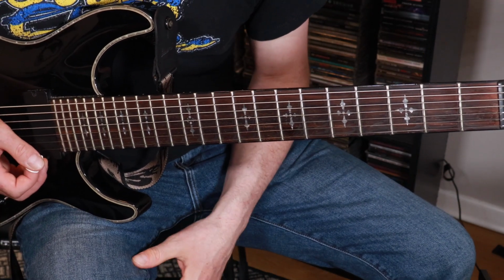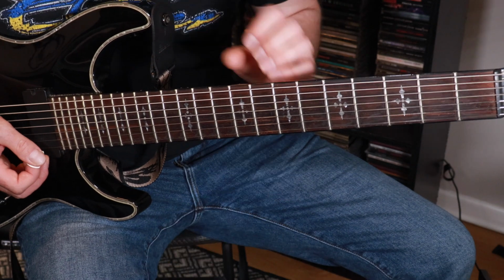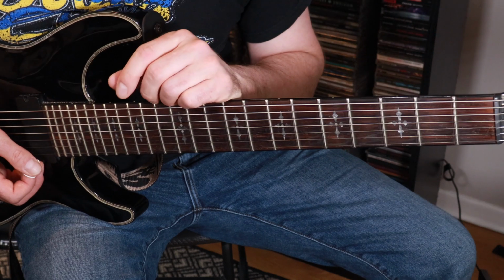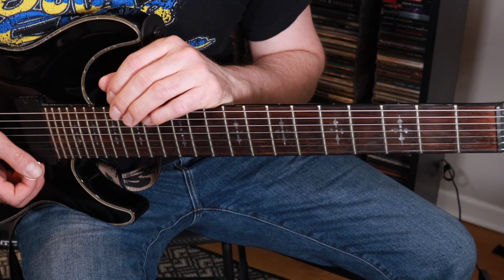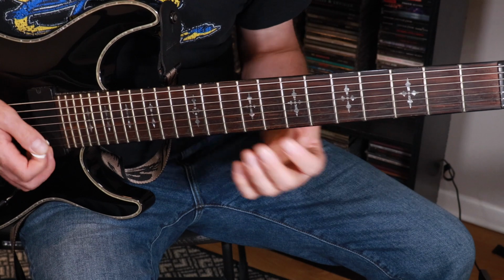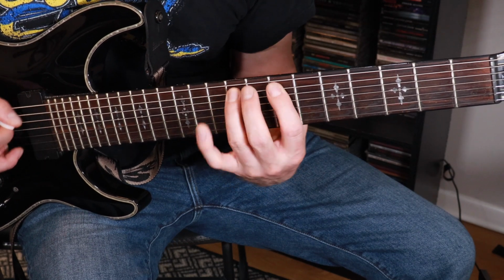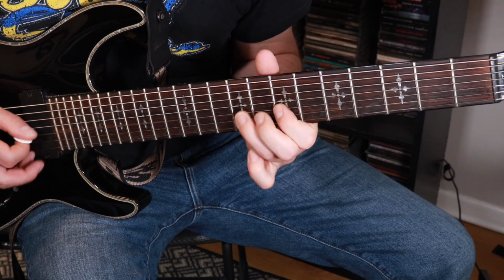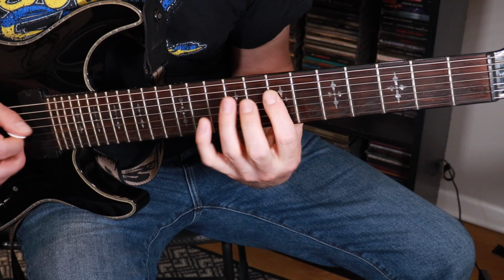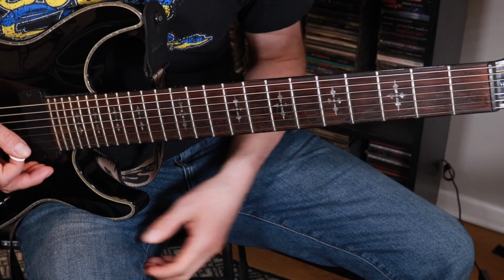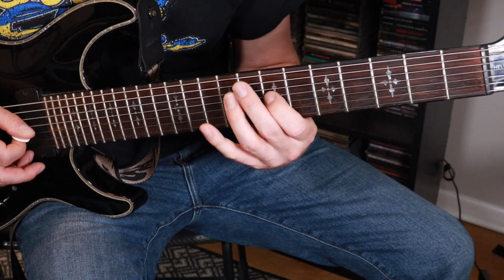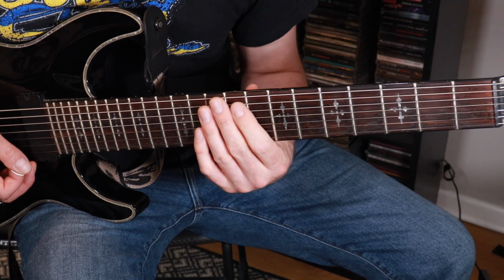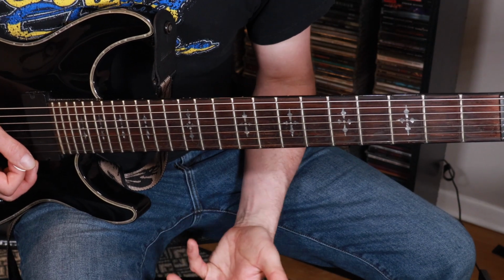So this is the basic idea. You can do this with any chord. Obviously we didn't really gather much info from the lower strings in this case, but I do want to keep things fairly concise here. But by all means, you can travel to the lower strings and start messing with those as well. So there's a few chord tone licks there. So that's the basic idea.